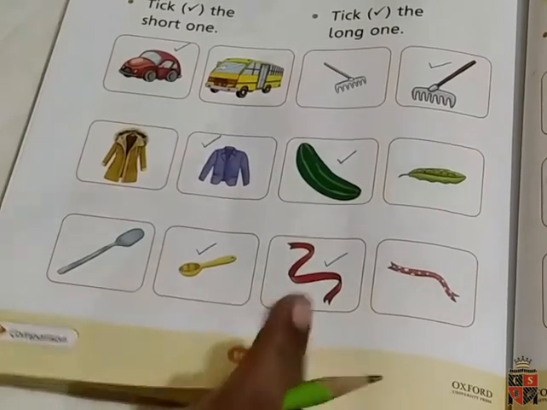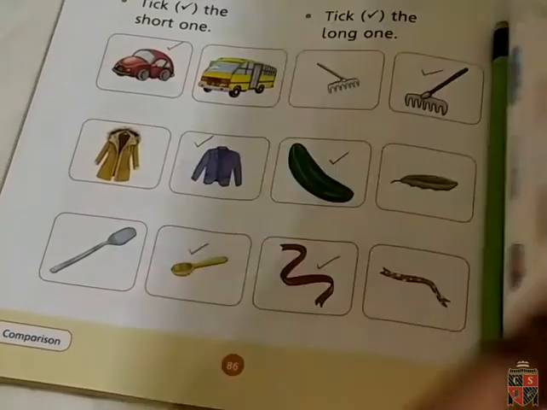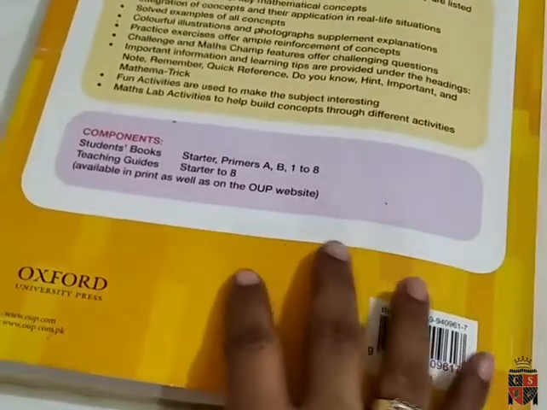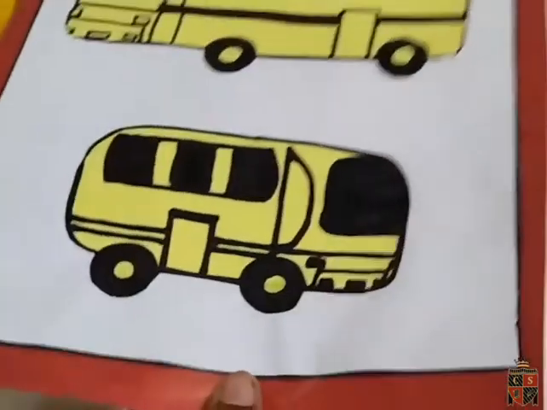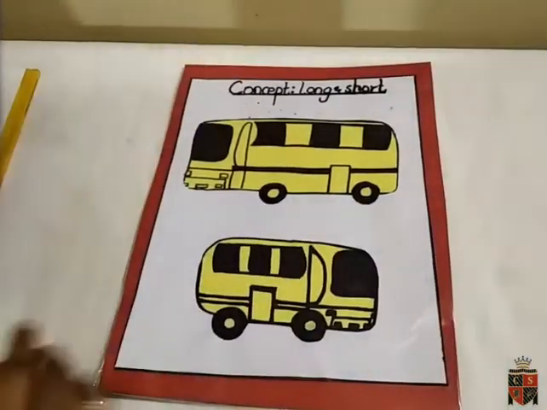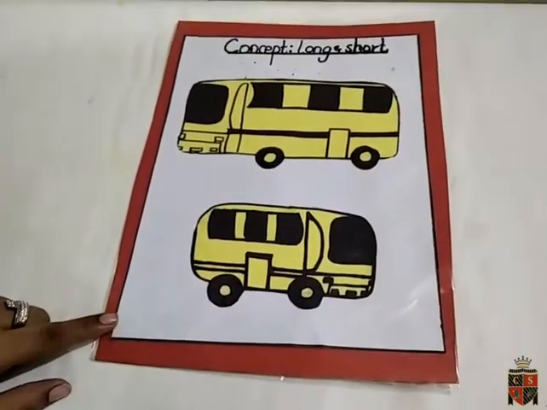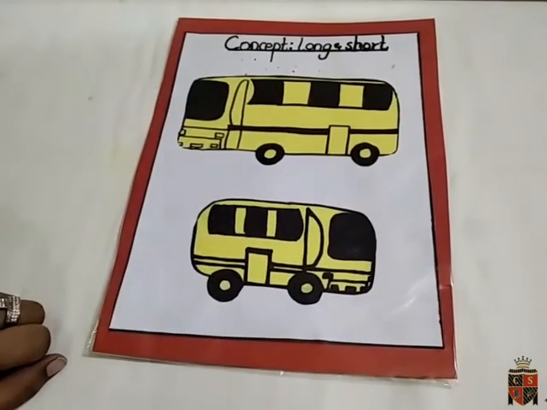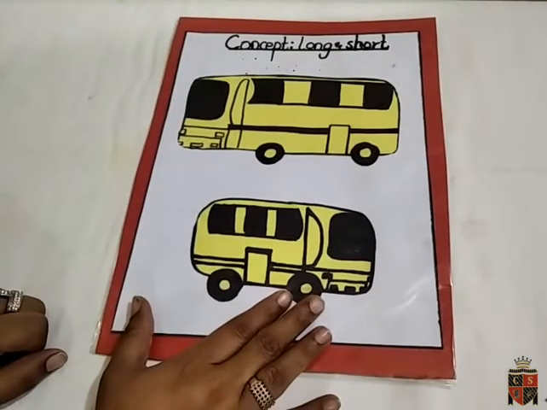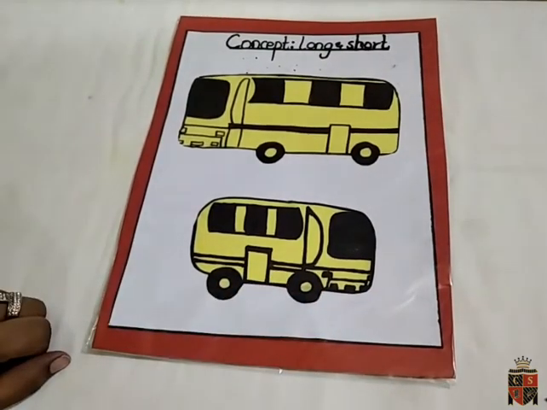Okay. Now I will show you objects of long and short. Through this you can get a clear picture and do comparisons. First I have two buses. Can you tell me which bus is the long one?